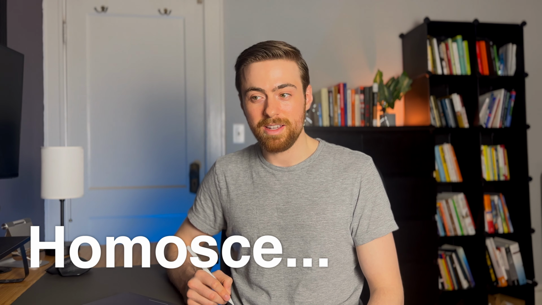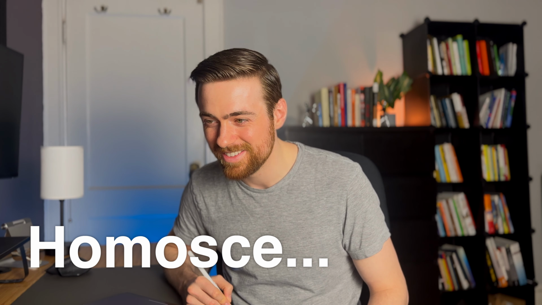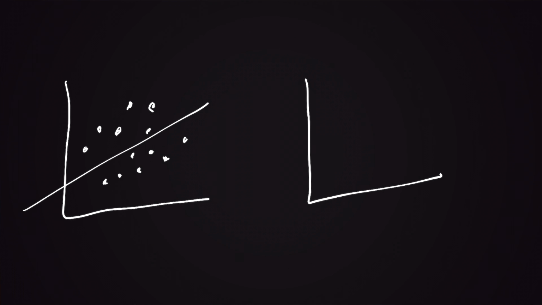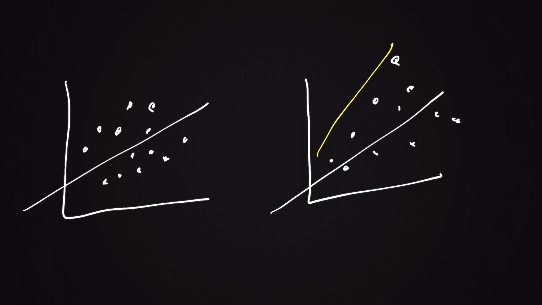Assumption number 2, there must be homoscedasticity. And that just means that there must be the same amount of variance in your data around the line that linear regression finds. So for example, you want your data to be like this. See how it's all centered around the line. What's bad is if your data looks like this. It has kind of a funnel shape, which we don't want. We want it to be an equal variance around the line of best fit.